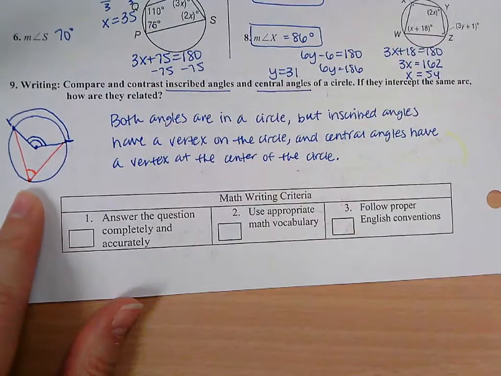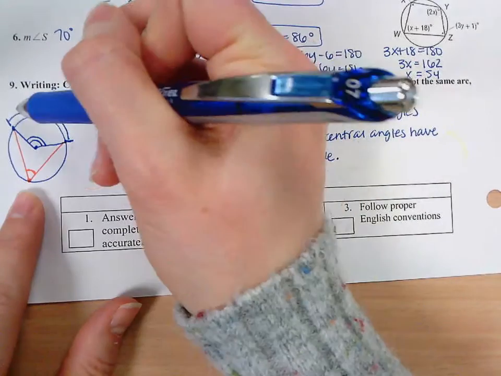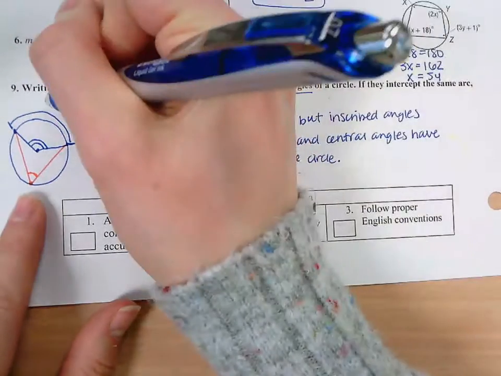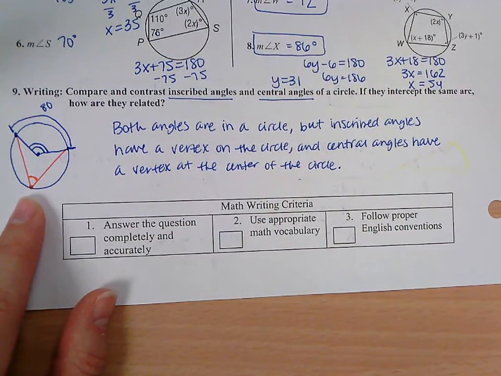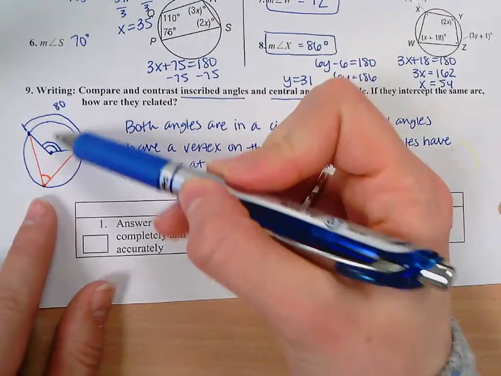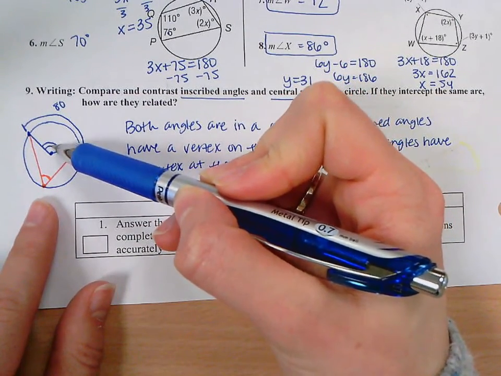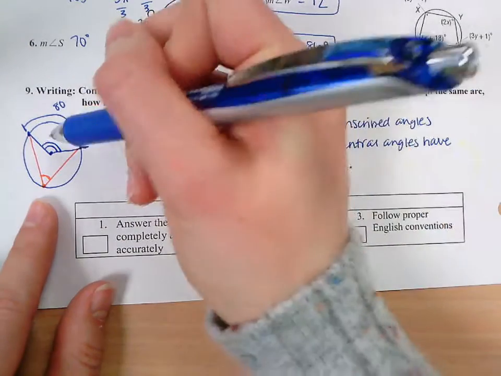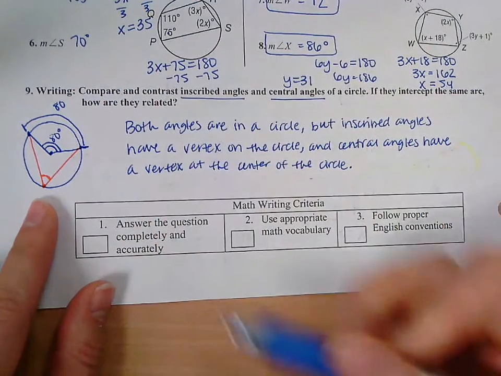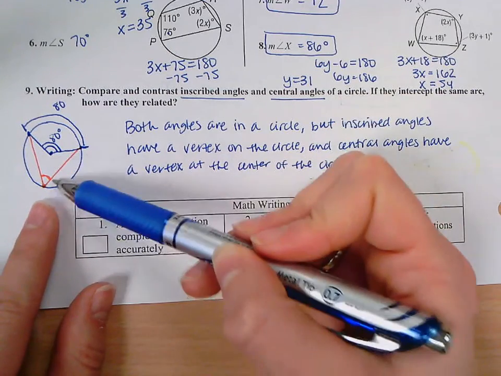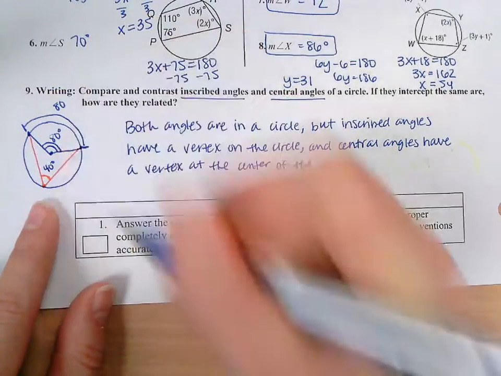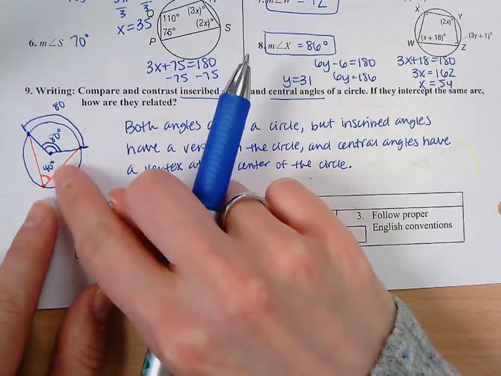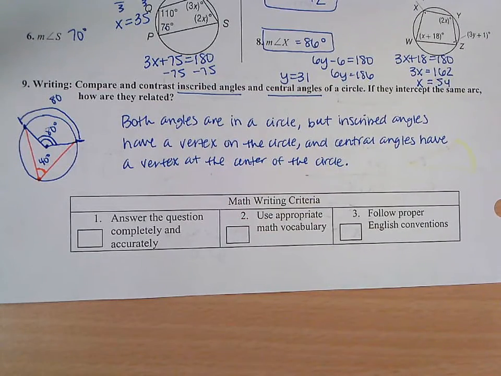All right, I need it quiet, please. Okay, this arc measure, say this arc, I'm just going to make up a number, say it's 80. Okay, that's not accurate according to my picture, but say it's 80. A central angle, the measure of a central angle is equal to the arc measure. So that central angle is still 80. That's only if the vertex is at the center. If it's an inscribed angle, it is half of that. So then it's 40. So the central angle is twice as big as the inscribed angle.